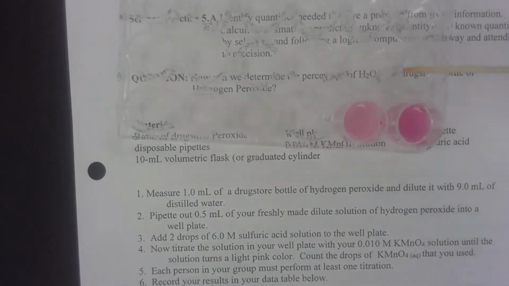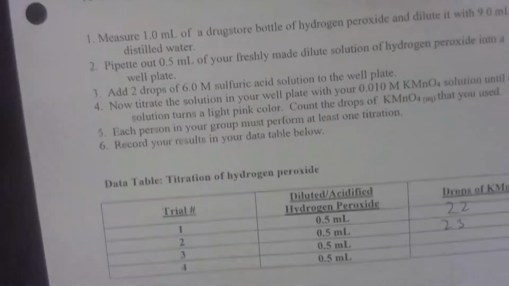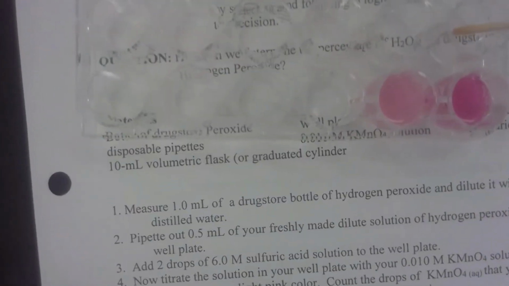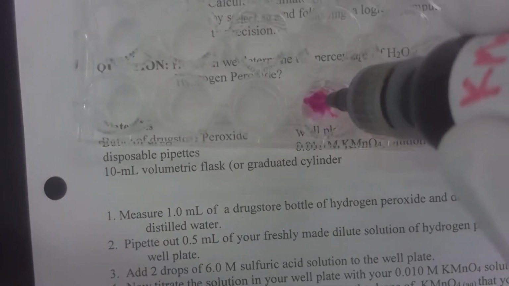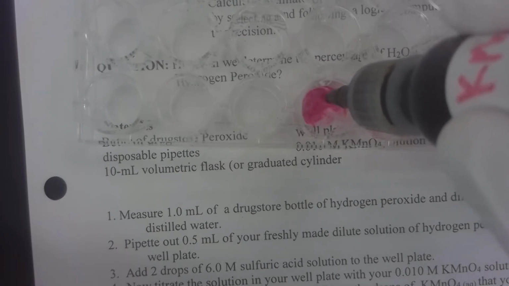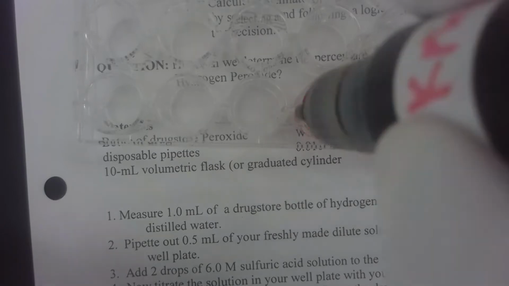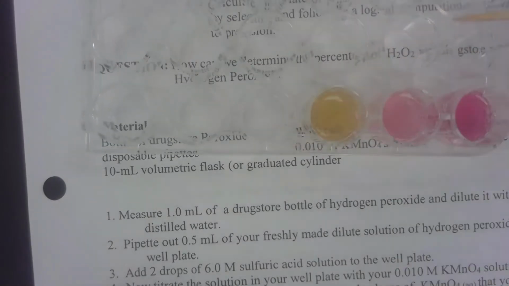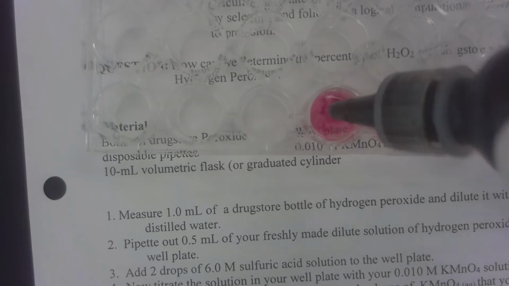By the way, I'm recording it. Here, I'll show you down here in the data table. So I have 22 and 23. All right, let's try the last one. 1, 2, 3, 4, 5, 6, 7, 8, 9, 10, 11, 12, 13, 14, 15, 16, 17, 18, 19, 20, 21, 22. Ooh, that might be it. And it is 22.